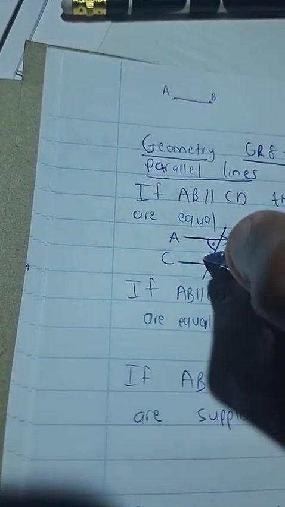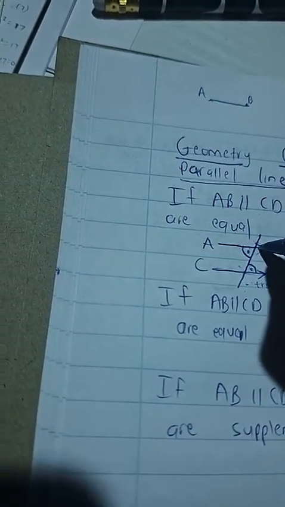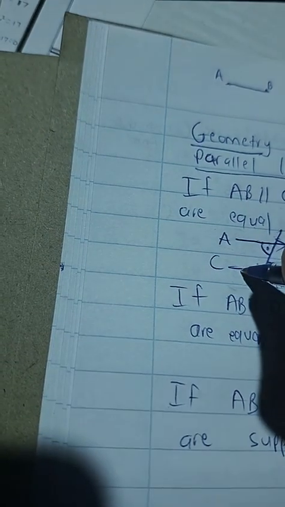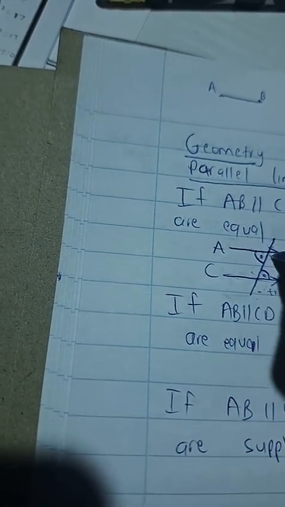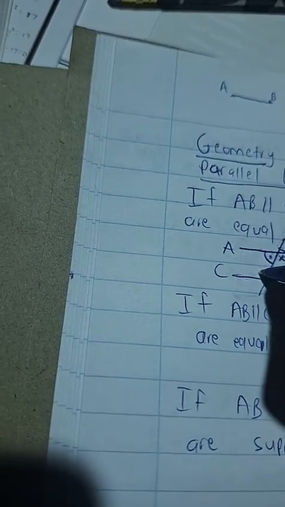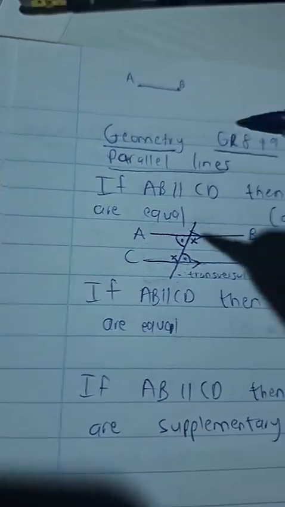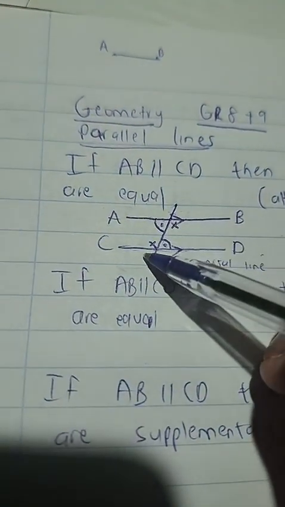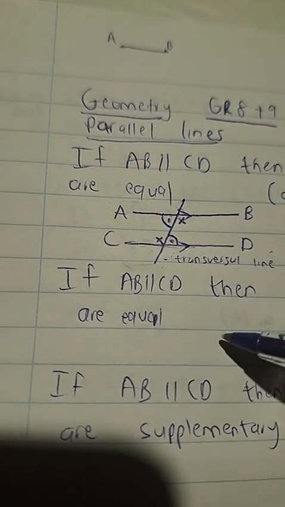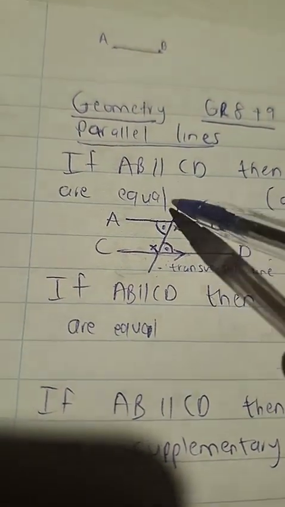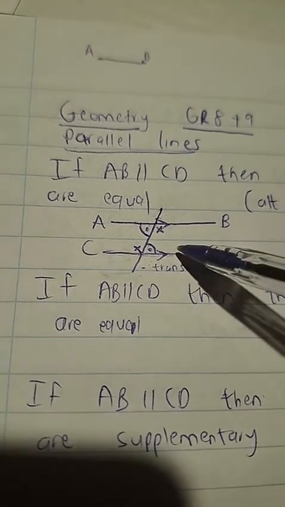Also, for the Z that is funny shaped, this angle and this angle would be alternate angles. I hope you see what I'm saying.